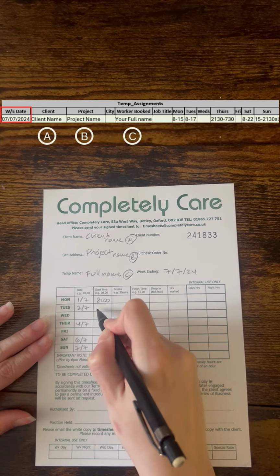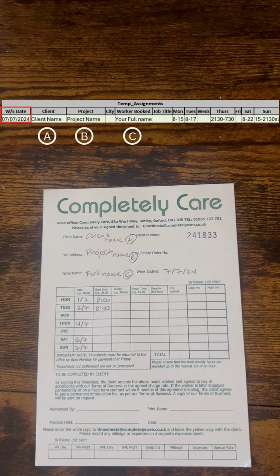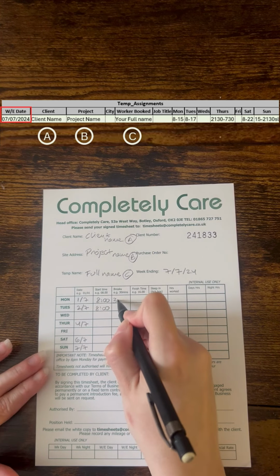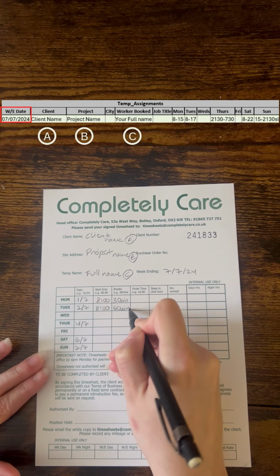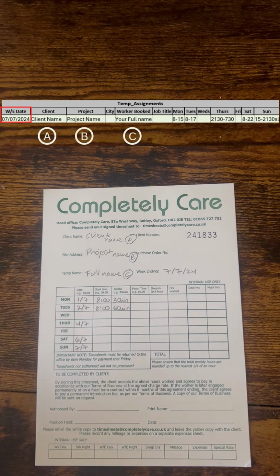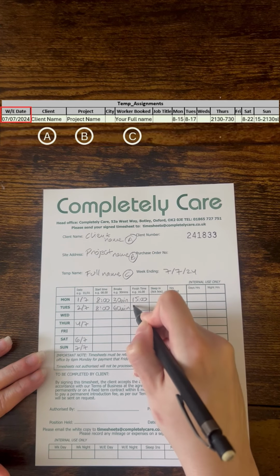Next, enter the start time, matching when you arrived and signed in. Always use the 24-hour clock format. It's important to include your lunch break, which can be between 30 and 60 minutes. Lastly, add the finish time, matching when you signed out at the setting.